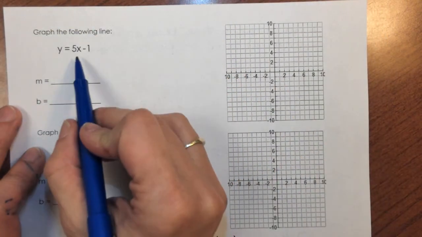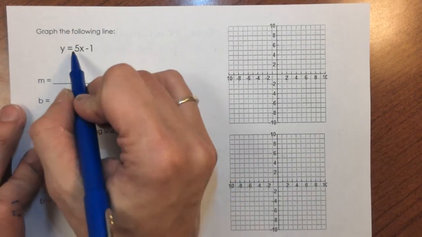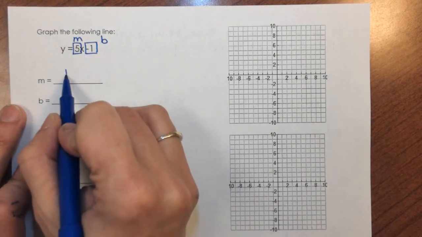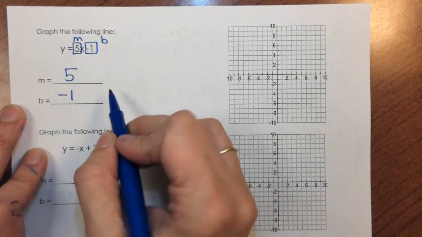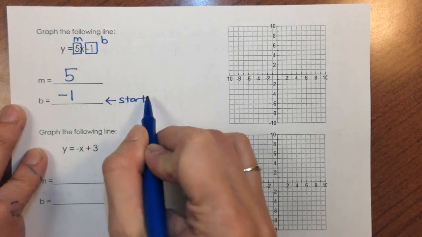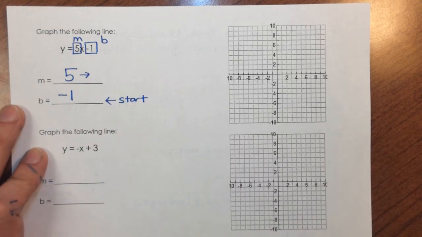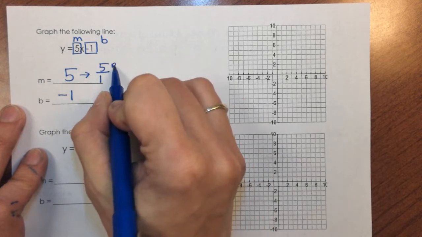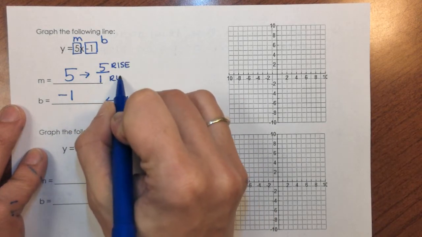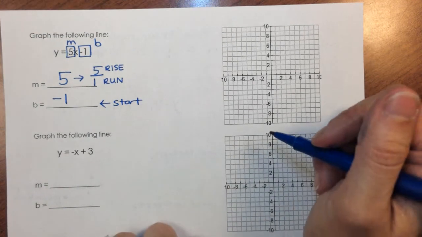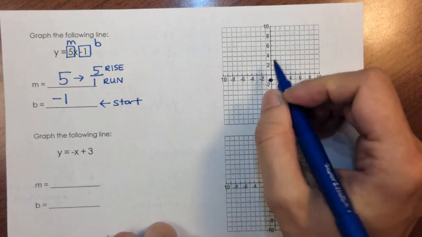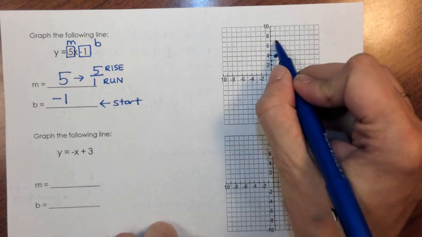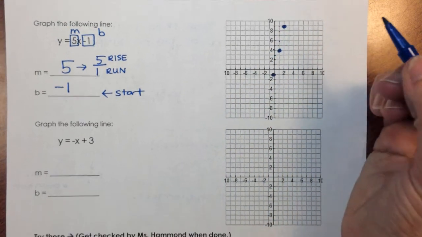Our next graph is y equals 5x minus 1. We know that this right here is going to be our slope, and this right here is going to be our y-intercept. This is where I'm going to start, but this time I don't have a rise and I don't have a run. So I know that this is the same thing as 5 over 1. So for this one, I'm going to start at -1. I'm going to rise 5, 1, 2, 3, 4, 5, and run 1.